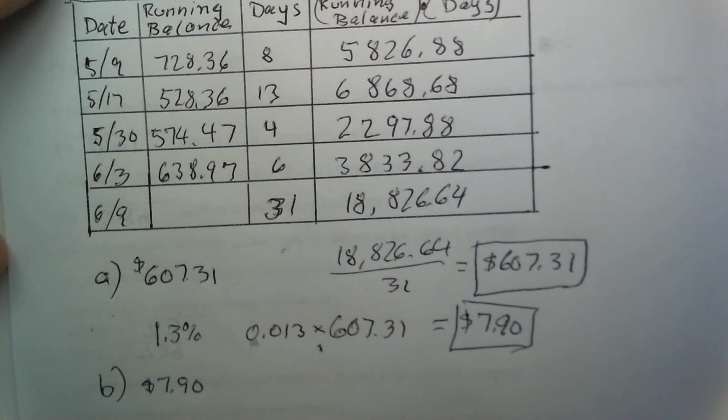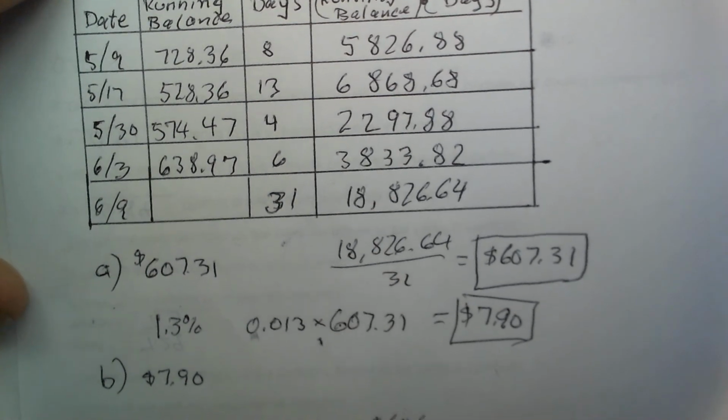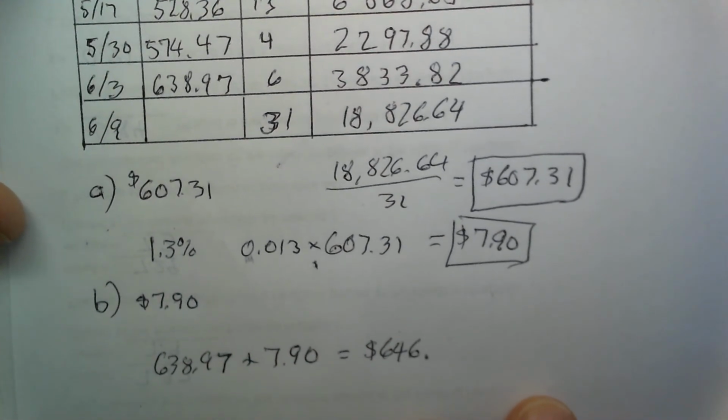So then for the C part, we have $638.97 plus $7.90, and it's equal to, let's see, $646.87.